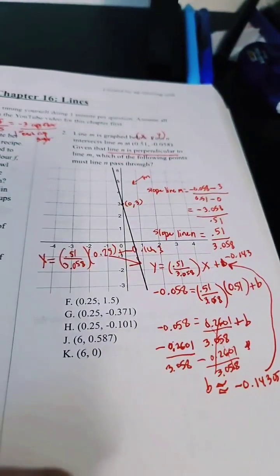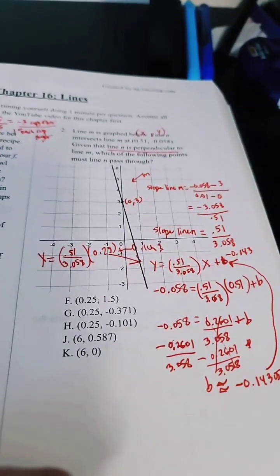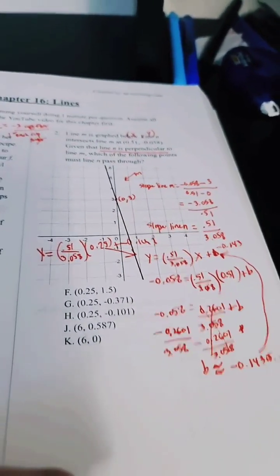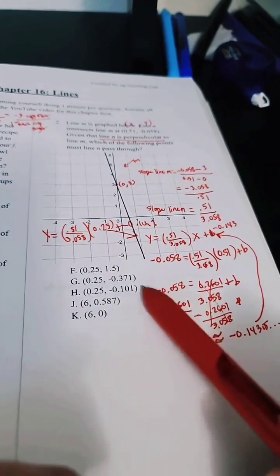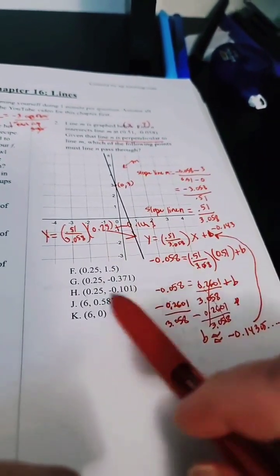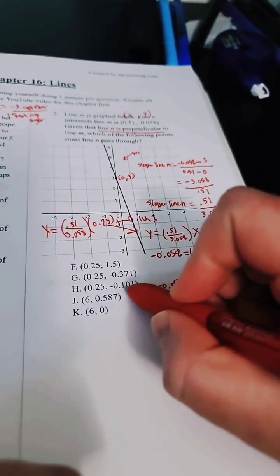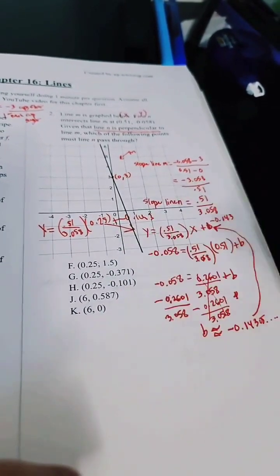This is for ACT for the person that asked, which is why I'm using a calculator. So we plug that into our calculator, and we're going to get that it is closest to this one. It's a decimal that goes on forever, but it's not necessarily repeating. It's like negative 0.101 and so on. So it's going to be this guy right here.